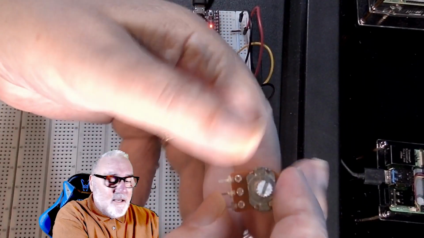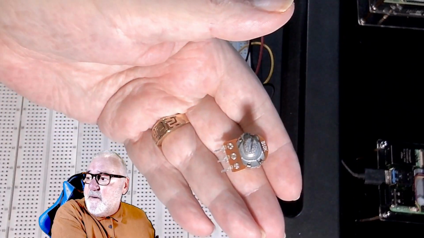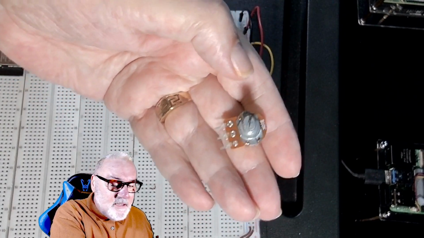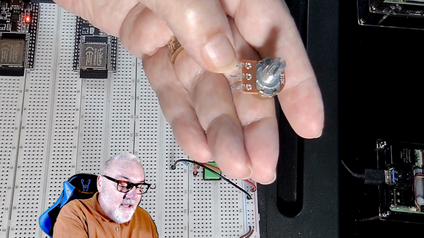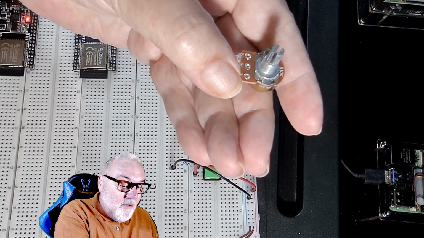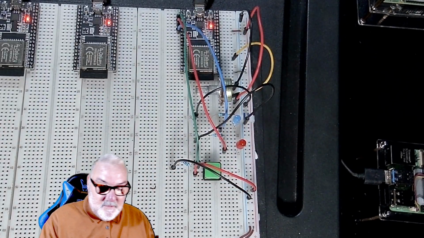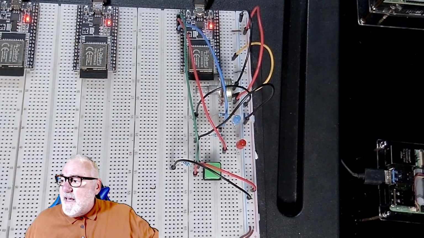Let's zoom in. It's got 3 pins. The middle pin is the signal pin, the left pin is ground, and the right pin is power.